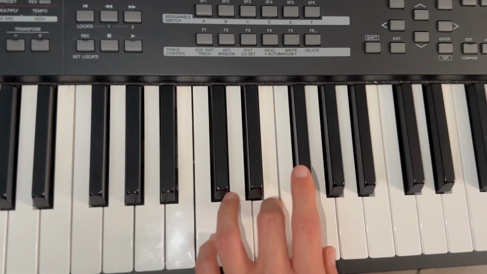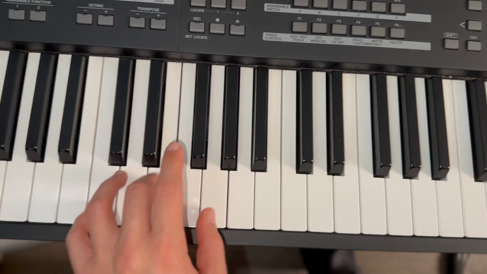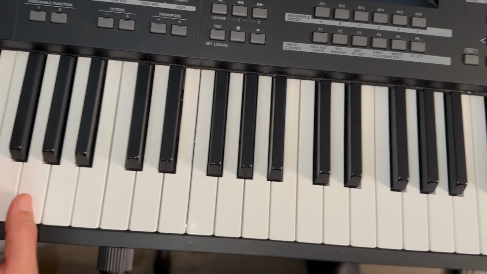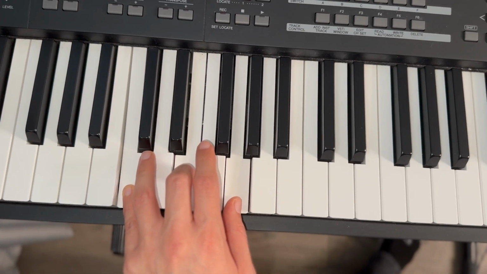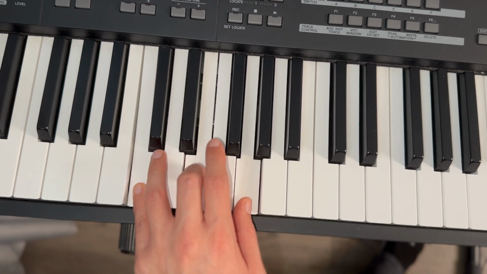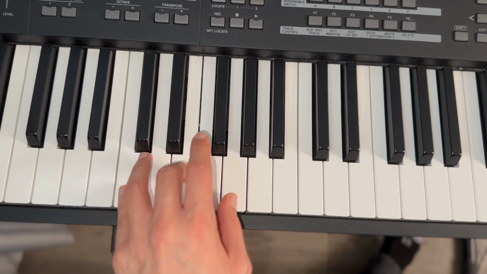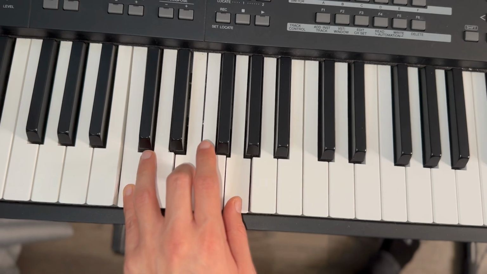With just the C and the G, there's not enough there to distinguish a major or minor. Now, without the major third, which is the E, we would just have a power chord.